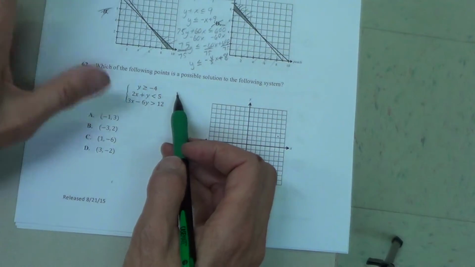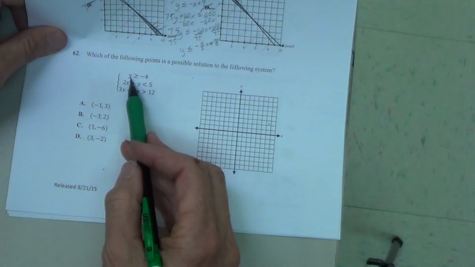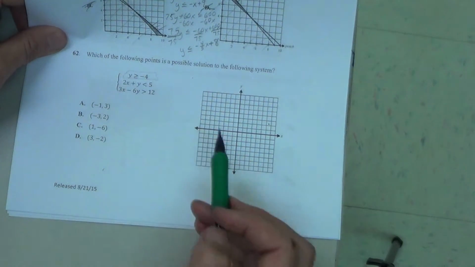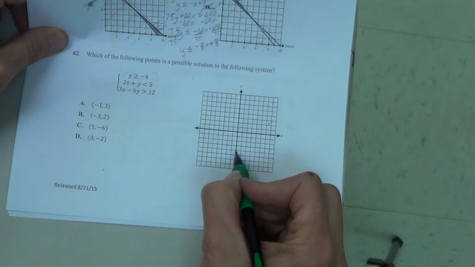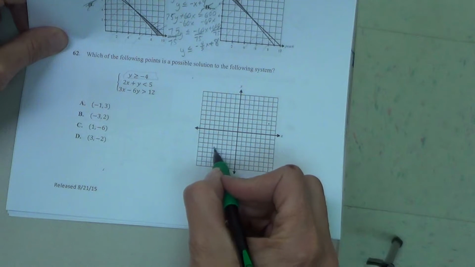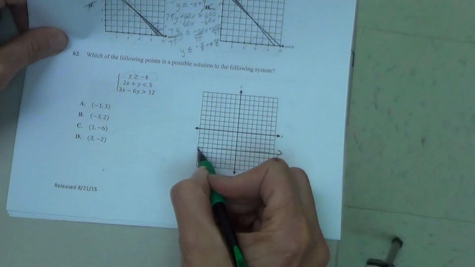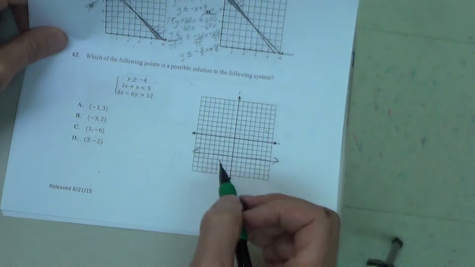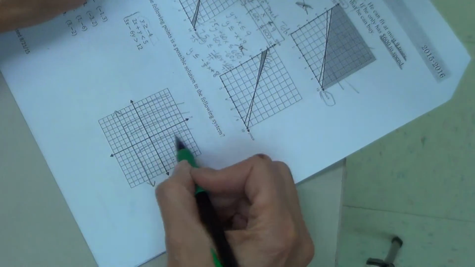Which of the following points is a possible solution to the following system? Please graph this. This is just a flat line at -4. It's a solid line because it says it's equal to. It says greater than -4. I just draw a few lines.